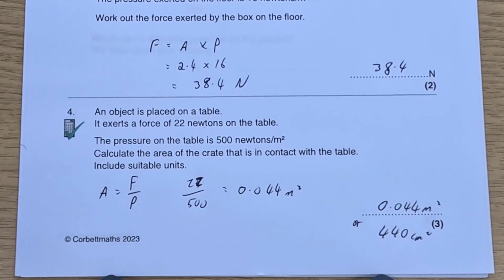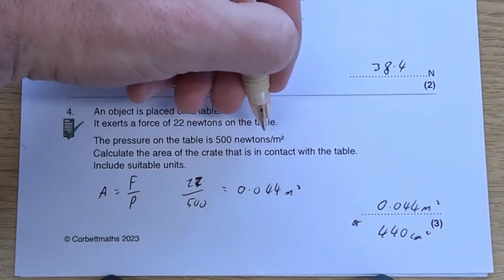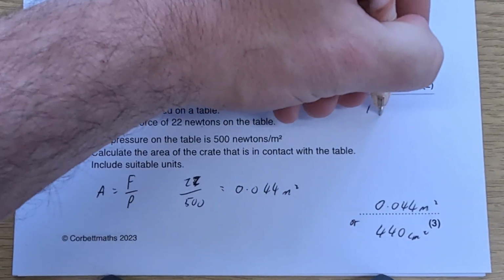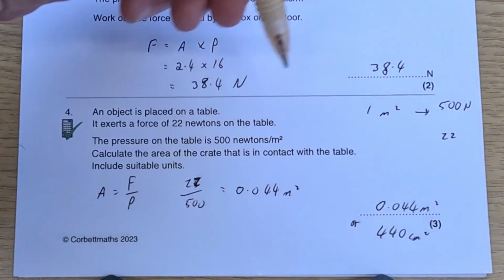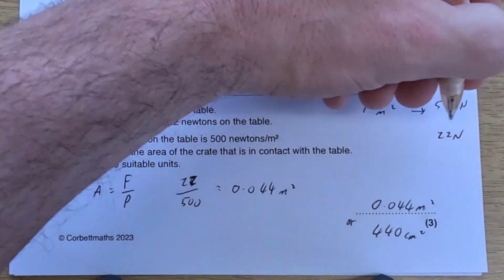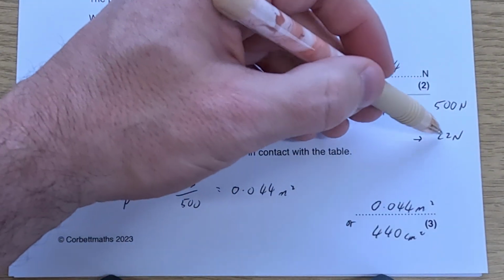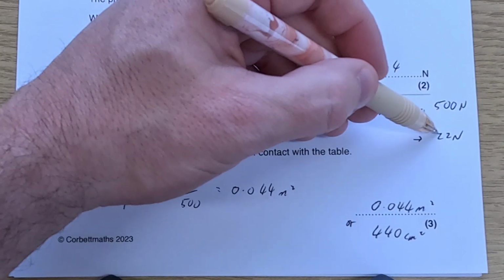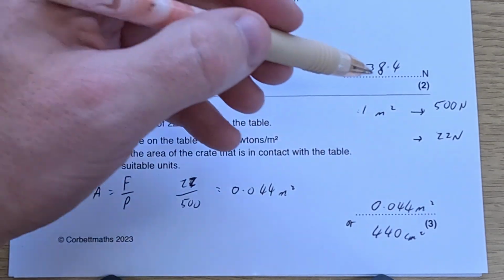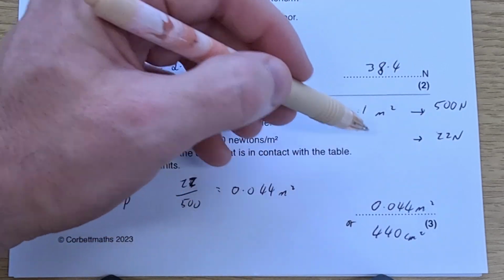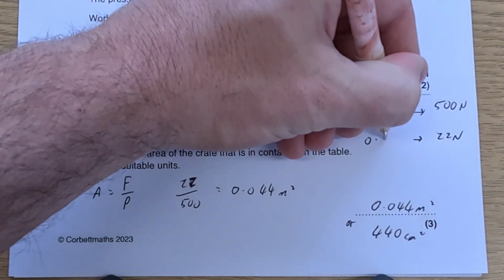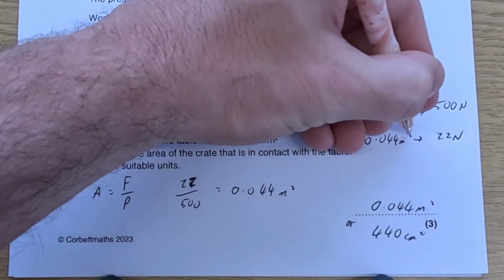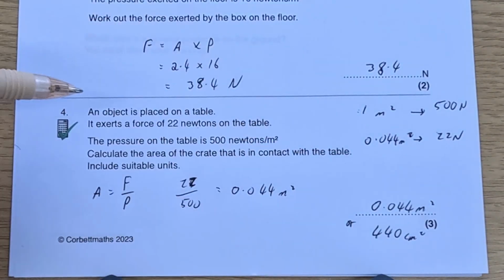Another approach is to use common sense: for each meter squared, the force would be 500 newtons. So for 1 meter squared, the force would be 500 newtons. If we know the total force is actually 22 newtons, we can find the area by thinking, well, to get from 500 to 22, we would divide by 500 and times by 22. So if we take 1 and divide it by 500 and times by 22, that's equal to 0.044 meters squared.